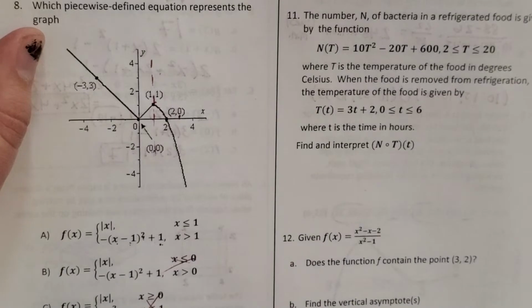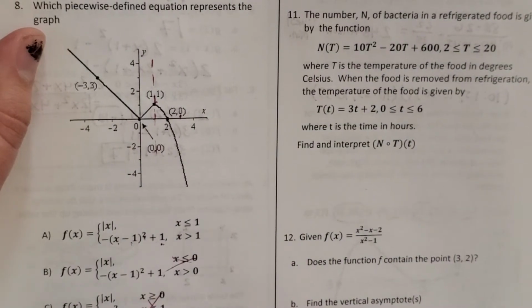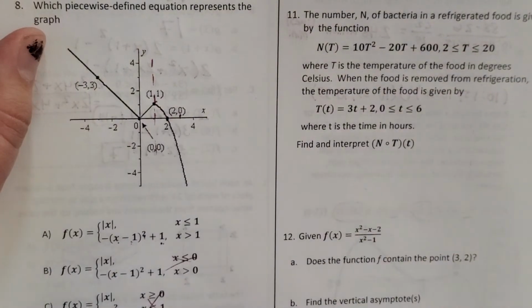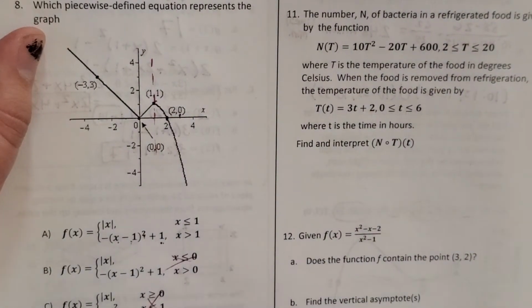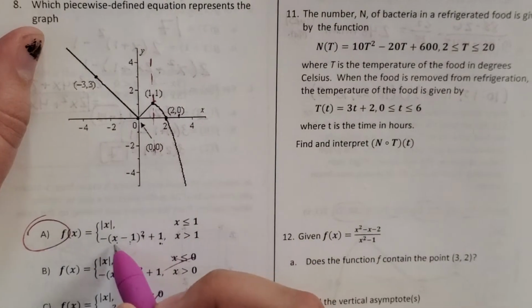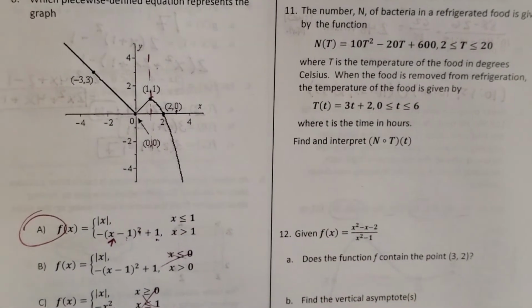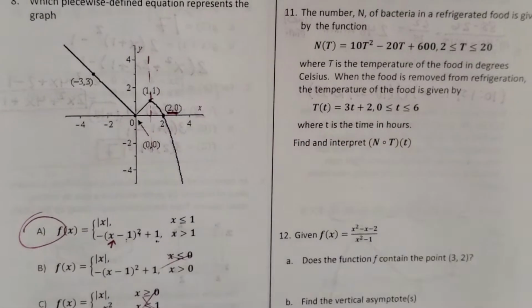If I plug in 2 down here, 2 minus 1 is 1. 1 squared is 1. -1. And it should have been 0. So D does not give us 0 when I plug 2 into this equation. So it's definitely going to be A because when I plug in 2 for x here, I get 0 as a solution.